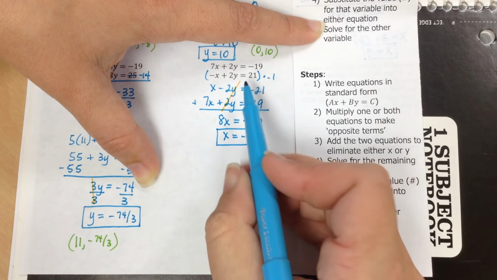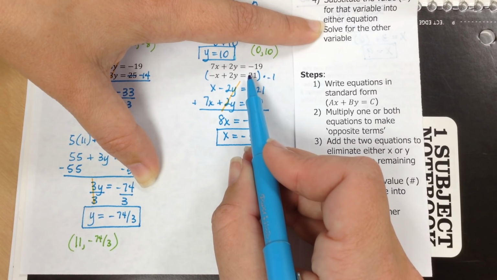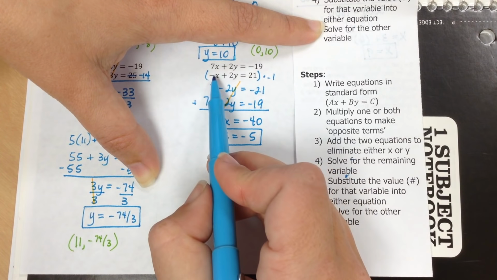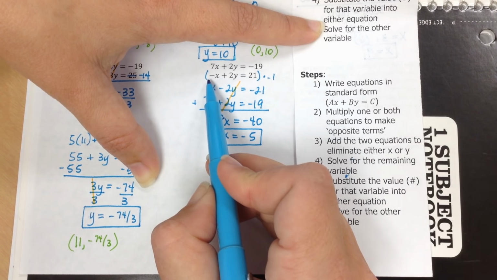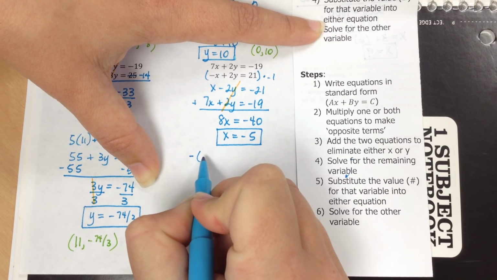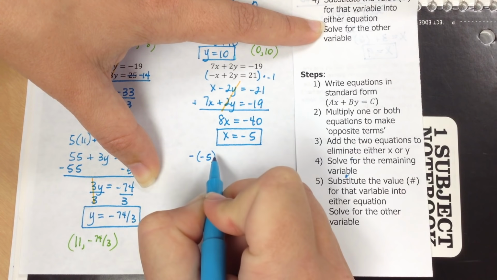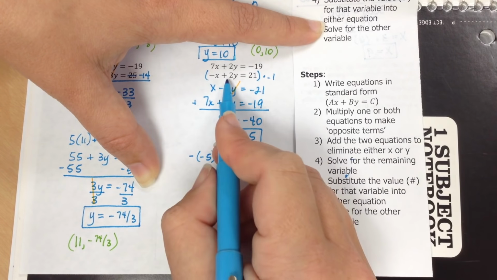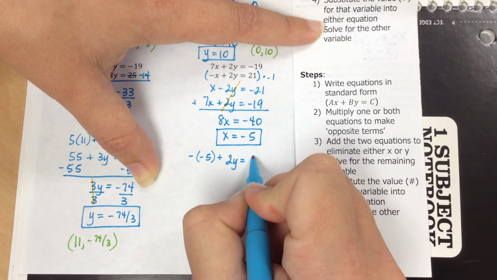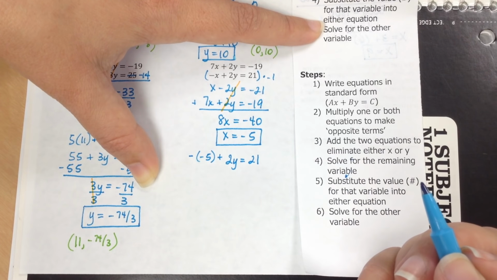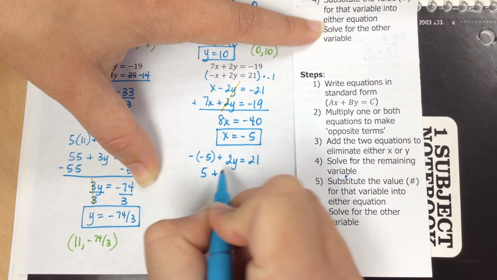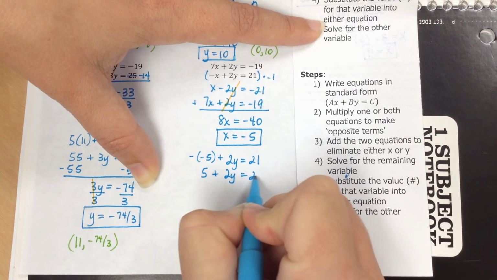Plugging this back into either of the above equations, it does not matter which one you'd like to plug into. I know x, I'm just going to plug it in here. I don't really have a reason for that, it doesn't matter. Negative times x, which is -5, plus 2y equals 21. Negative times -5 gives me positive 5 plus 2y equals 21.